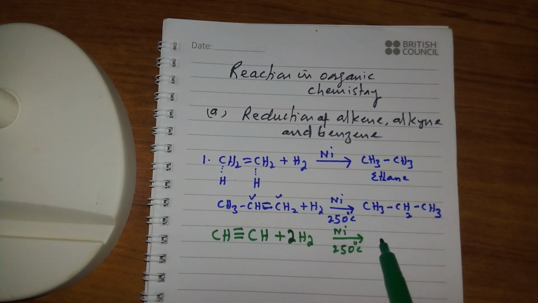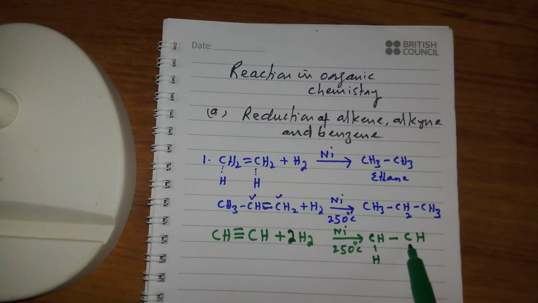So this will be like this one. This is CH single bond, this will be CH. Okay, there are 4 hydrogens. Attach one hydrogen here, attach one hydrogen here, attach one hydrogen here, and also one hydrogen here. So when this ethyne is reduced in the presence of hydrogen, there is a formation of ethane.